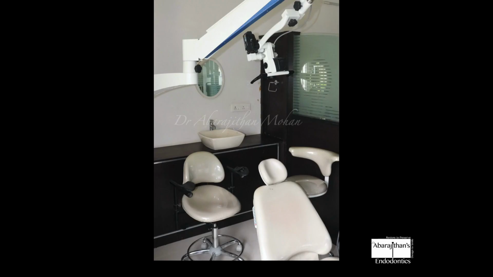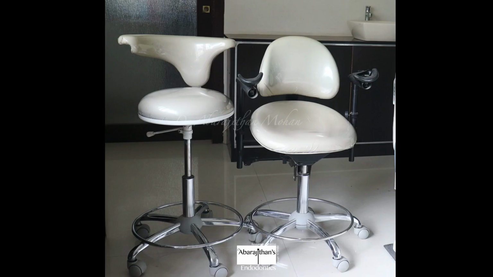Alright, so here is our basic setup. We have the dental chair, and right behind the dental chair is the operator stool, and on the left is the assistant stool, and we also have a roof mount microscope here. So this is the basic difference which we already mentioned in our basic ergonomics video. We need to have a chair with a double armrest and a good back support.